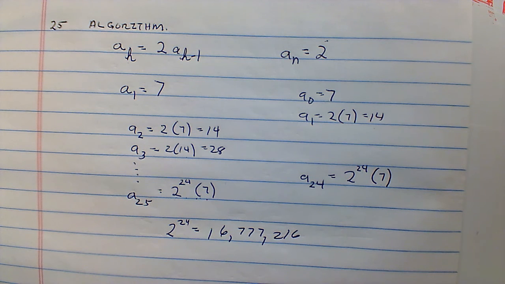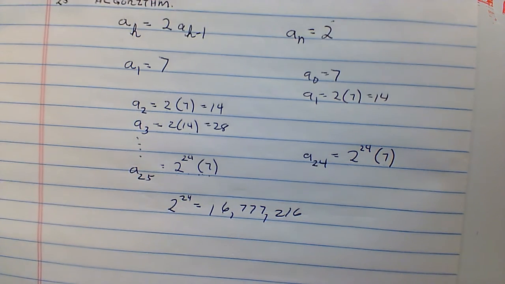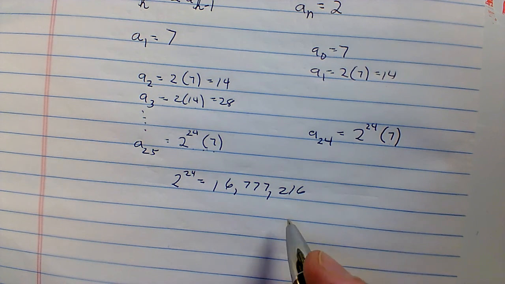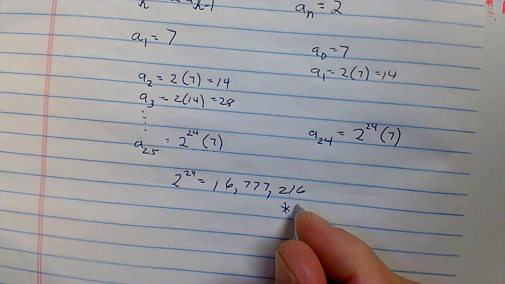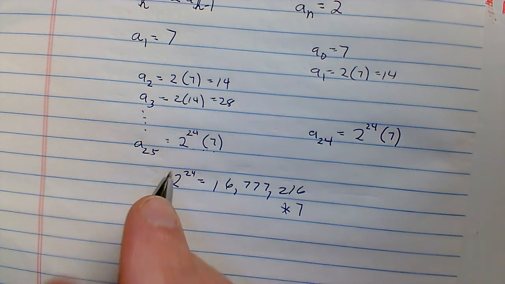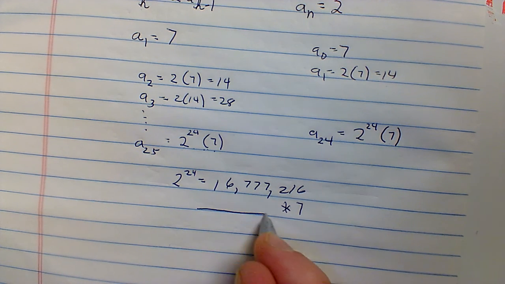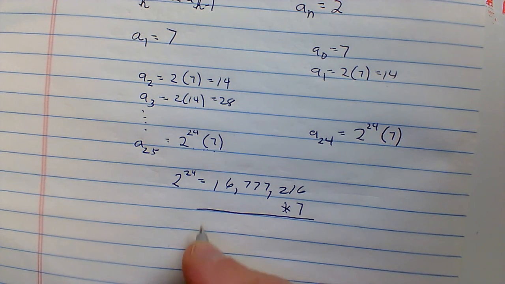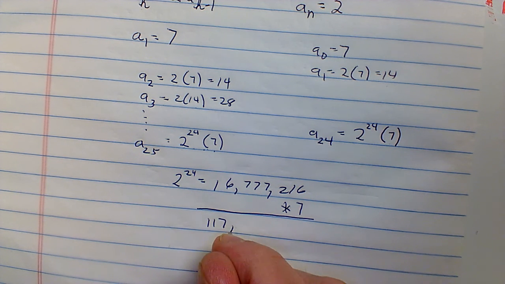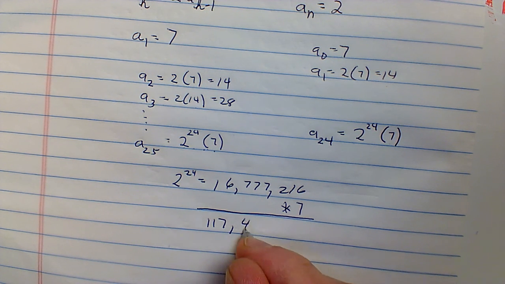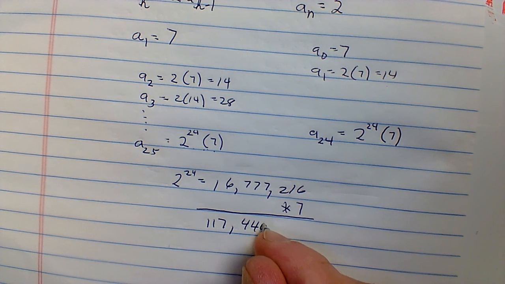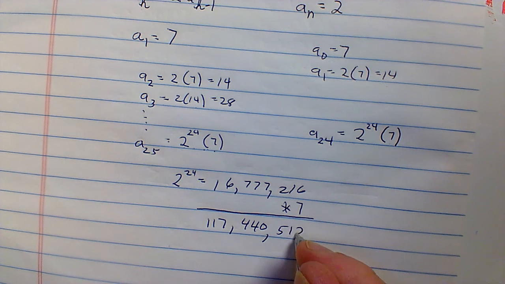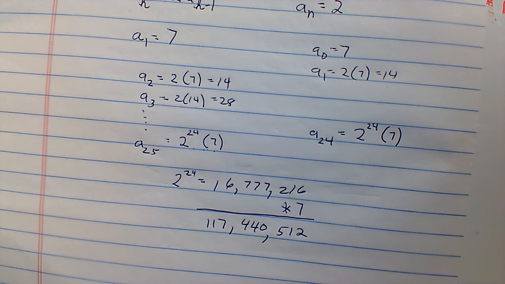So you see, even doing a simple operation where it doubles each time is really going to have a massive effect on some operation we do repeatedly. Now if I multiply that by 7, you can see I am getting 117,440,512 operations.